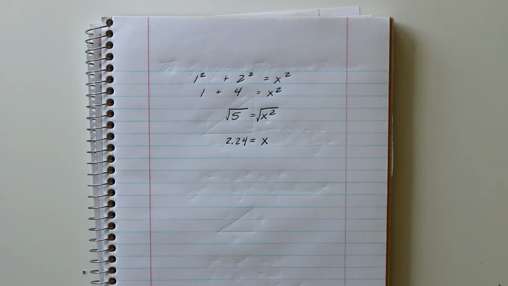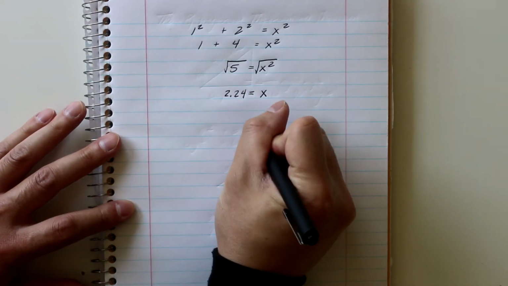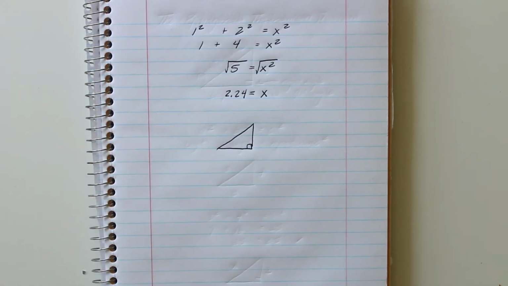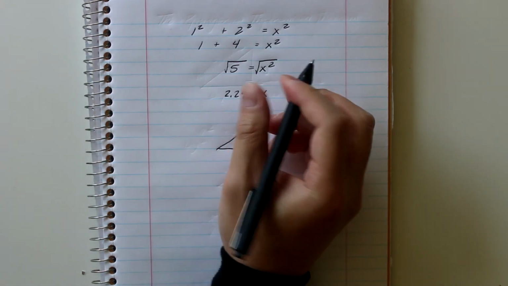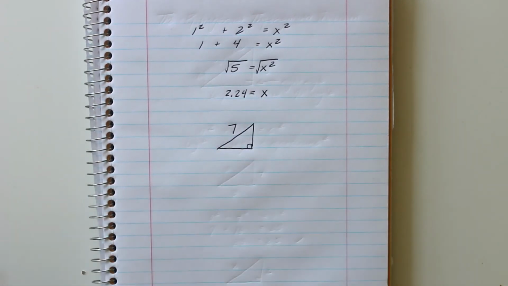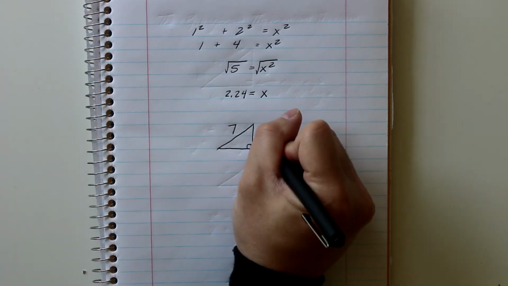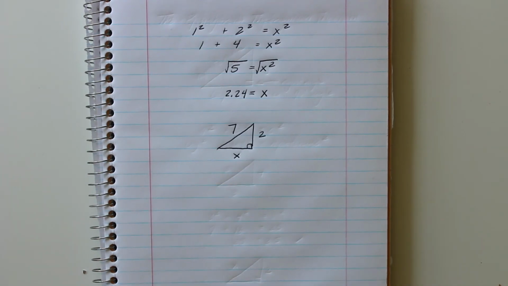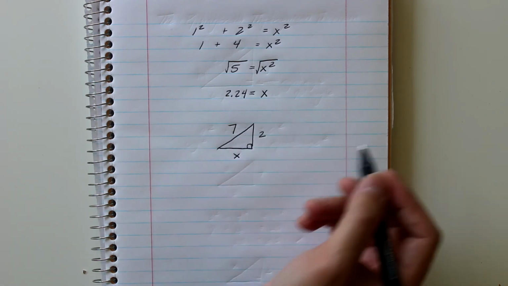Now, we used the Pythagorean theorem to find the value of a missing hypotenuse, right? What if we were missing a leg length? Okay, so let's take a look at that. Let's say we had a right triangle here. Okay, and I knew what my hypotenuse was. My hypotenuse was 7. I knew what one of the legs was. One of the legs was 2, but the other leg I'm missing, right? So I need to use the Pythagorean theorem to help me find the value of the missing leg. So we'll set this up.